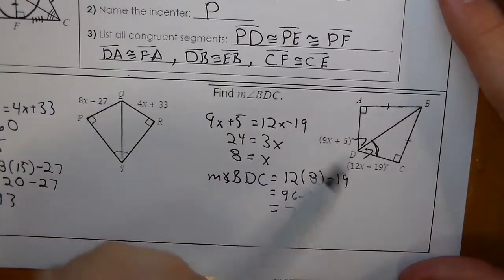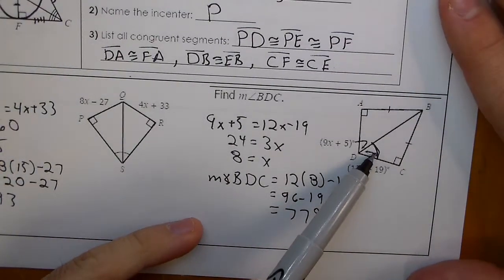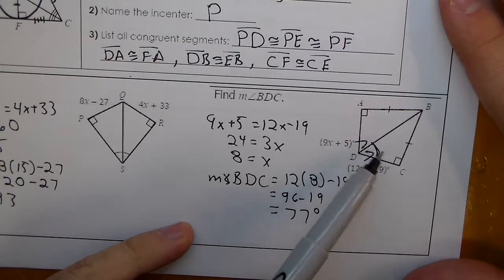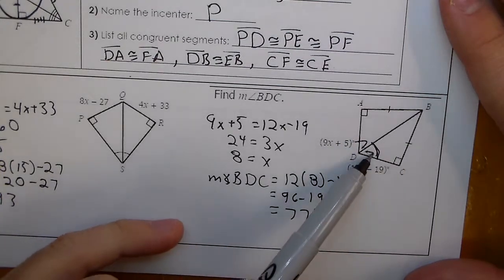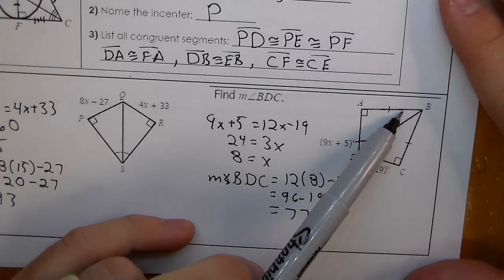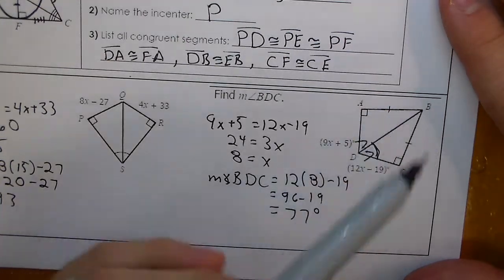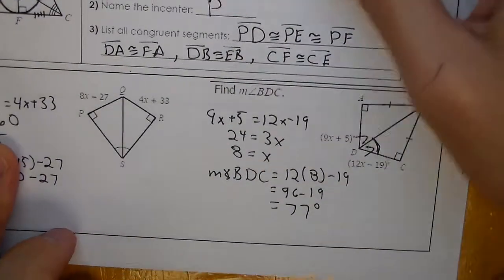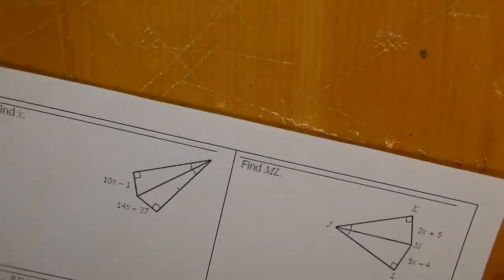Now you may be asked to find other angles here. If this is 77, this would also be 77. Together, 154. Since I have a right triangle and this is 77, that's 13 degrees, because I have to add to 180. That would be 13 degrees, and then 26. So just be careful what it's asking for. Finding x is very good, but you got to make sure you answer the question that you're given.